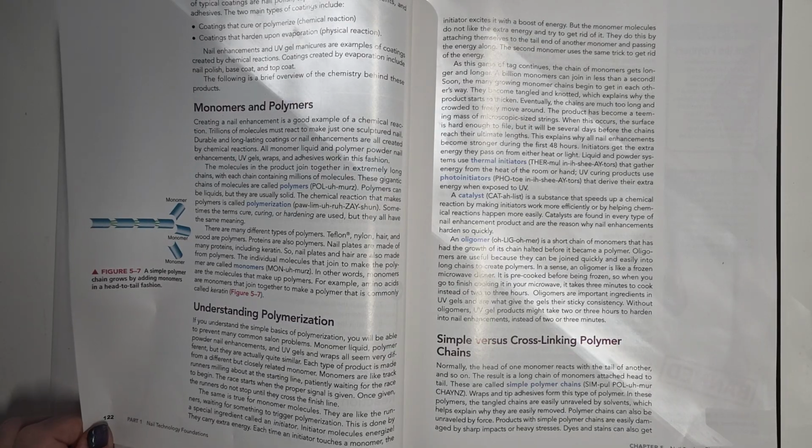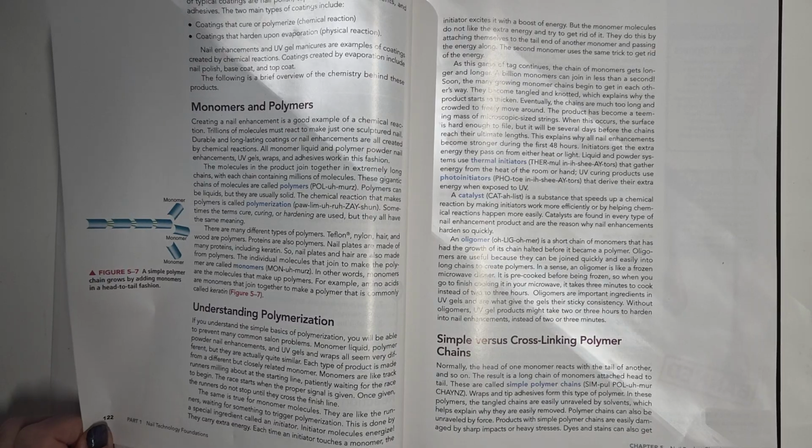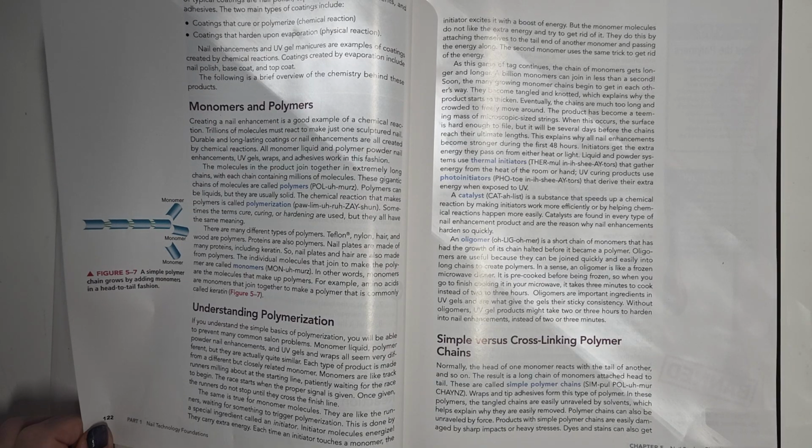If you understand the simple basics of polymerization, you will be able to prevent many common salon problems. Monomer liquid, polymer powder nail enhancements, and UV gels and wraps all seem very different, but they are actually quite similar. Each type of product is made from a different but closely related monomer.